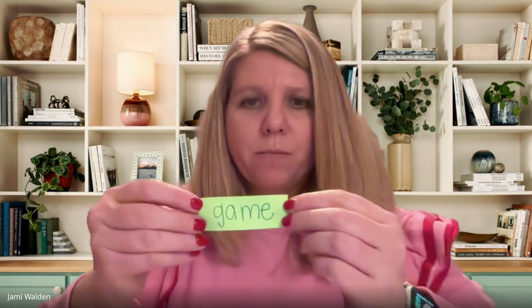Okay, I see an E on it. Let's see if it fits my pattern. Do I have a consonant, vowel, consonant, E? Yes, I do. So it fits our pattern today. So we're going to put that in our pile. We're not going to read it yet. We're just going to put it in our pile. Then I will go to the next one.